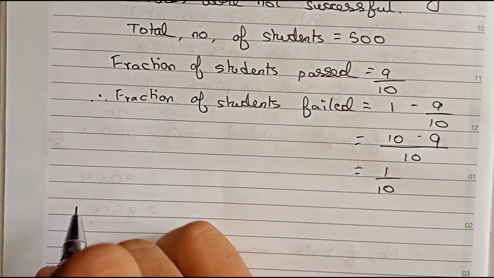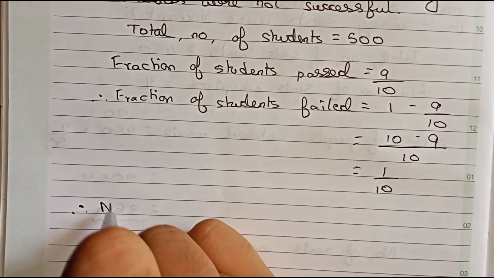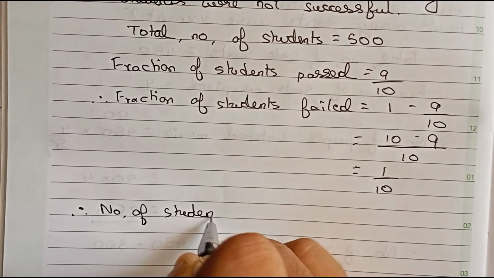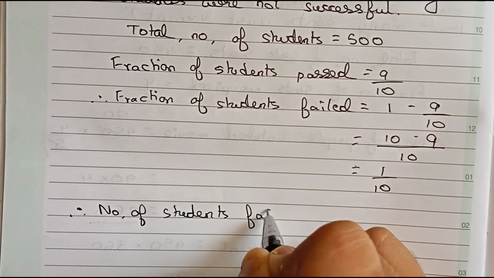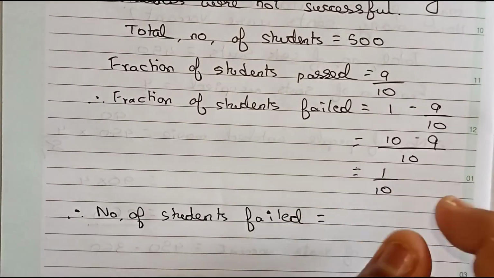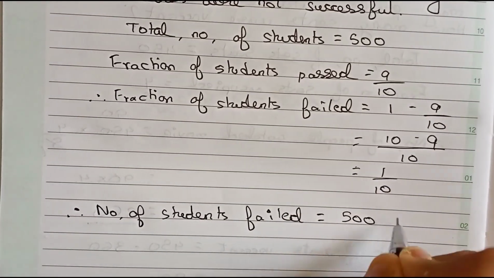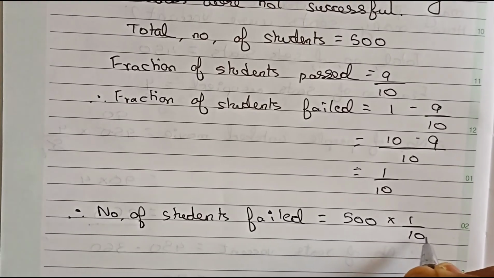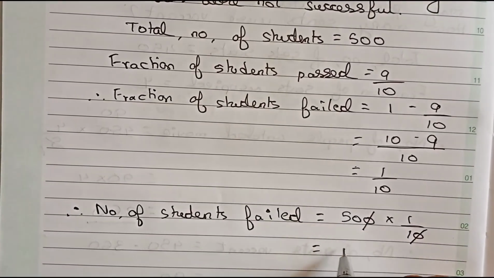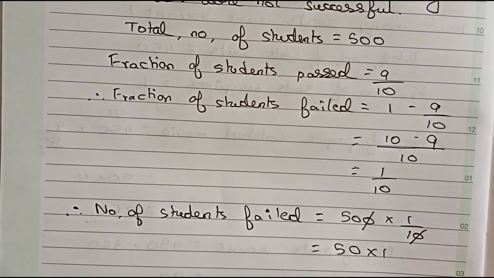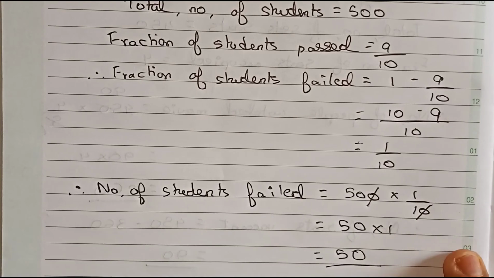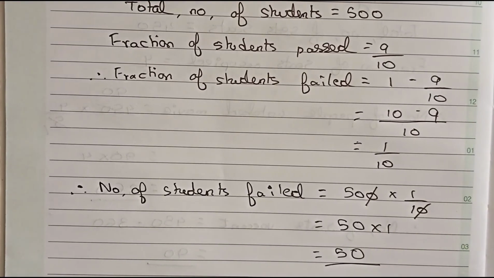So now I write the number of students failed is equal to the total number of students into 1 by 10, that is 500 into 1 by 10. So first we cut the zeros, so it becomes 50 into 1, which is only 50. So therefore this many students failed in the exam. So this is our final answer for this question.